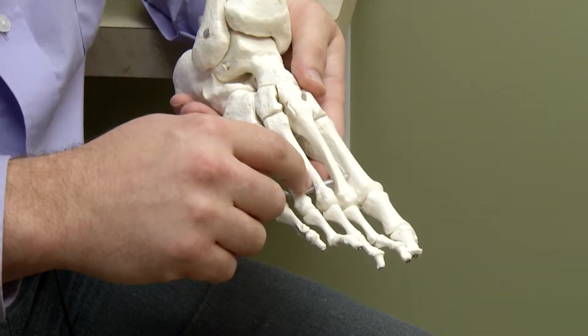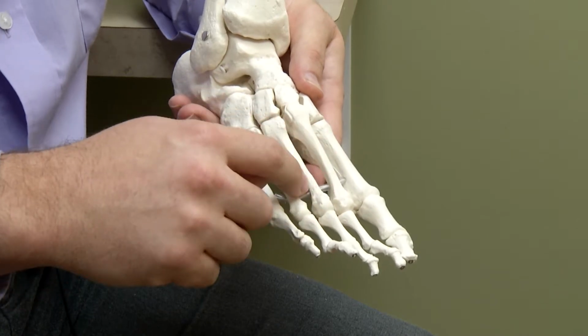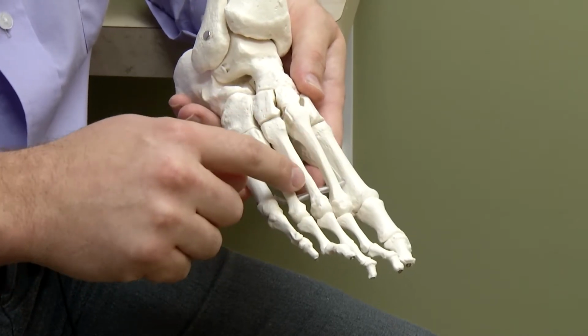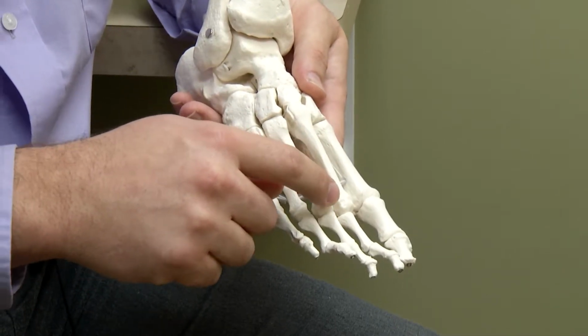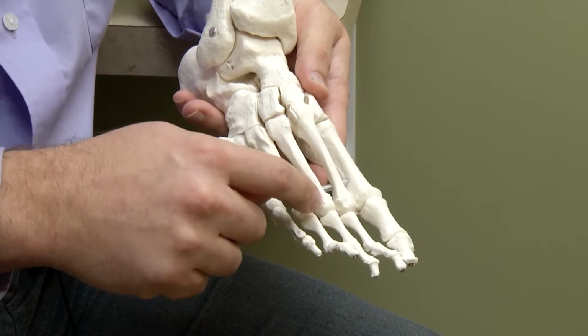To start out with a neuroma, that's usually what we call it. It's an entrapment of a nerve that's between two bones in your foot. If we look at this foot model here, a lot of times it's between the third and fourth toes, and it's an entrapment of the nerve back here behind the ball of your foot.